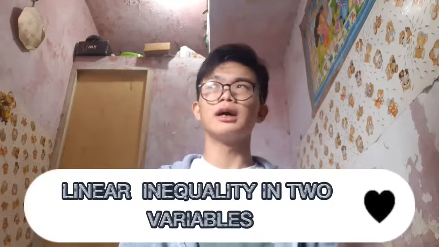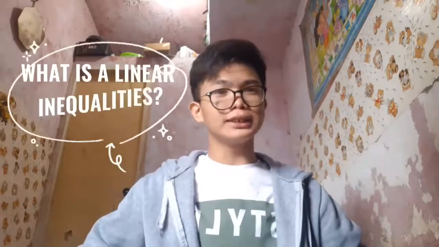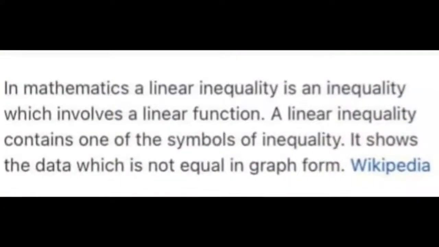And for today's video, we're going to tackle linear inequalities in two variables. But before we start, what is a linear inequality? A linear inequality is an inequality which involves a linear function.